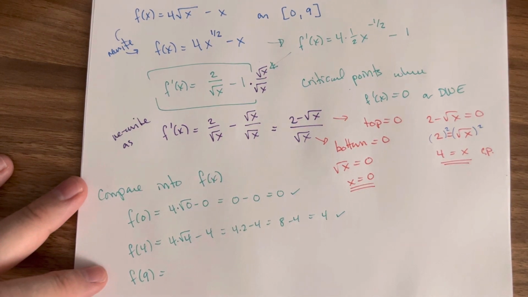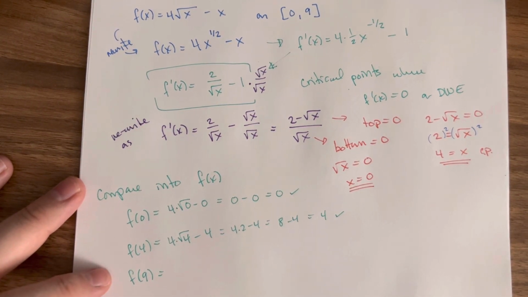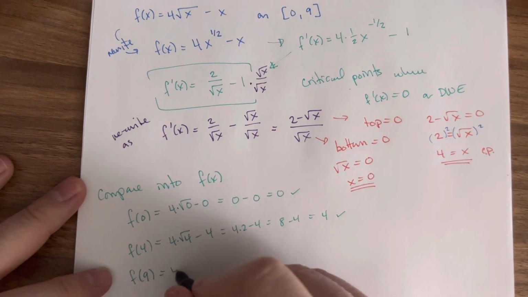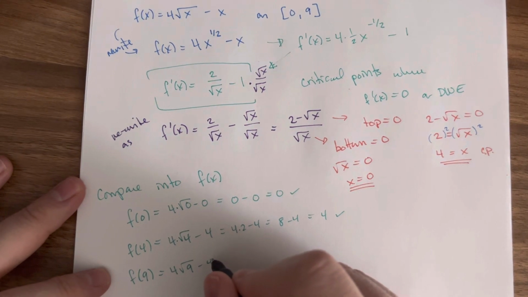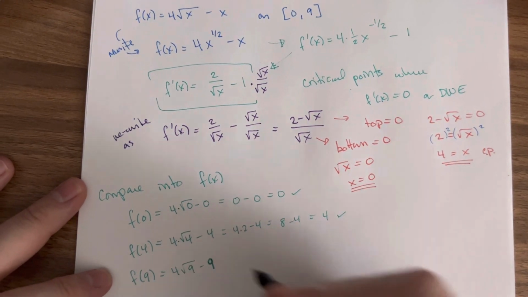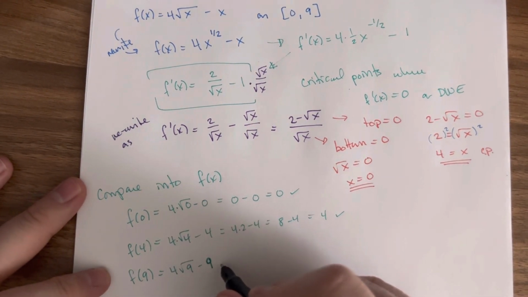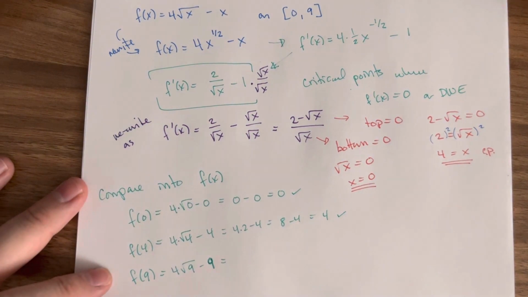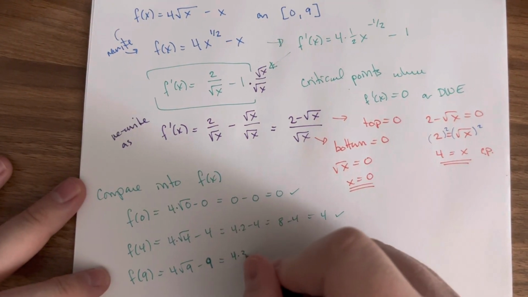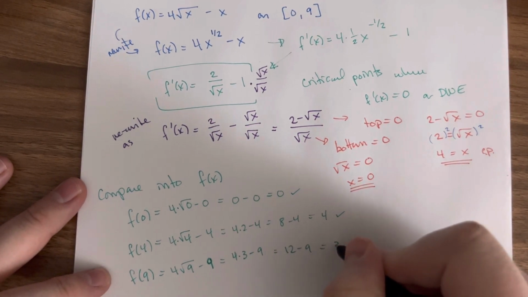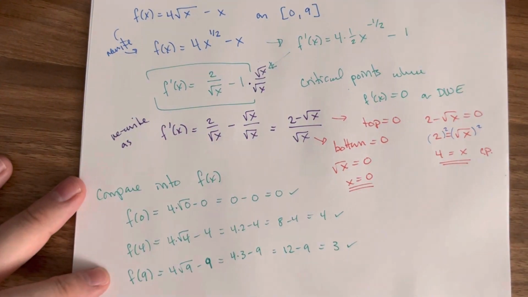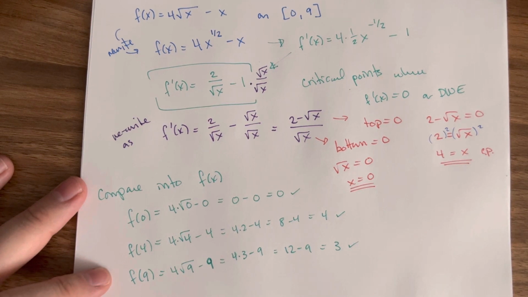Okay, so we currently have candidates for smallest and biggest. Let's see what happens when the x value is 9. 4 times root of 9 minus 4, or I'm sorry, no, minus 9. I got seeing these 4s from above. Root of 9 is 3, so that's 4 times 3 minus 9. That would be 12 minus 9, which is positive 3. So that's a value in the middle. That endpoint is in between the other two.